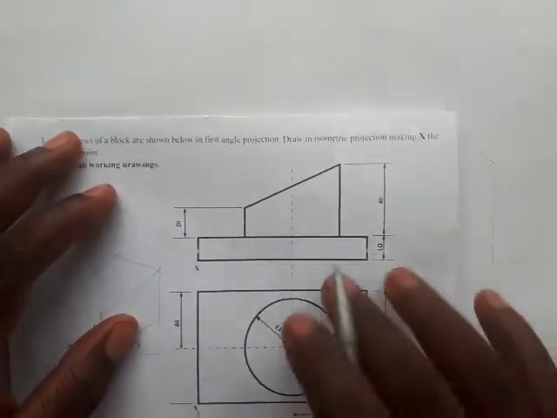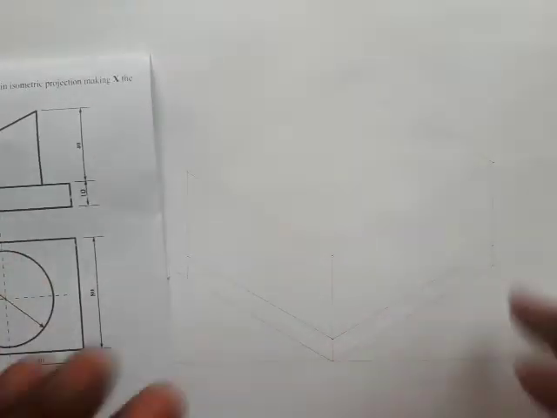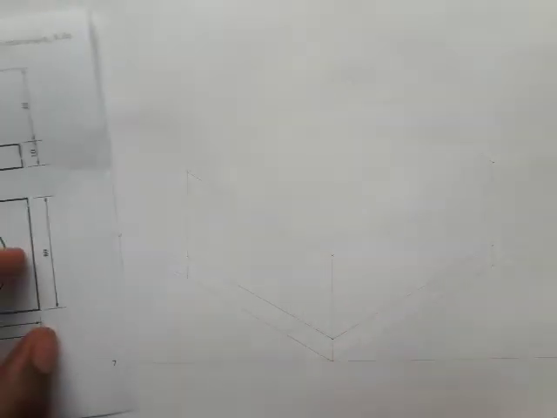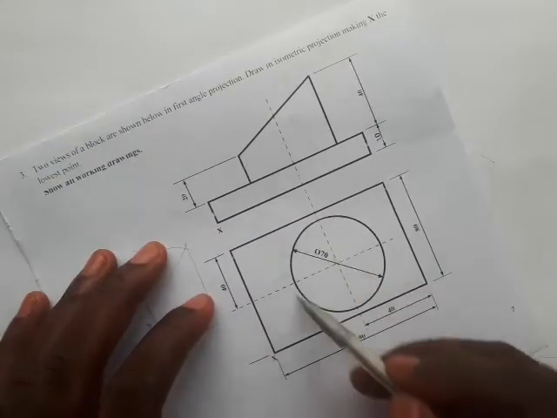Okay, now let me say this again. If you seem confused at the moment, you have to go see other videos on isometric, especially the introduction to isometric. It's the only way you can understand what is going on here. I can guarantee you, when you see those videos and you come back, this won't be a problem at all. Okay, so now remember, we have to position this circular base.